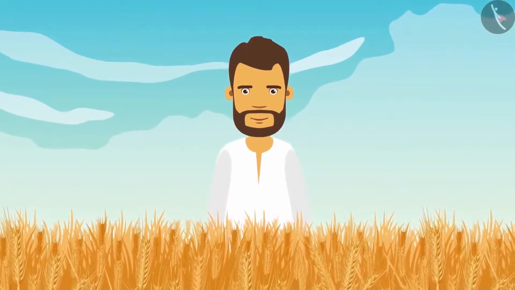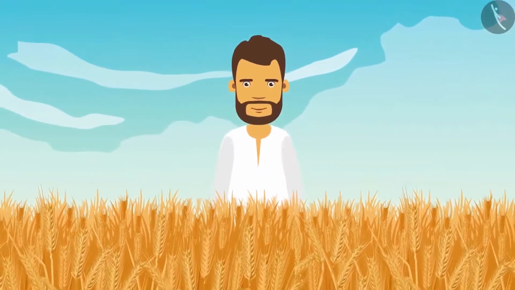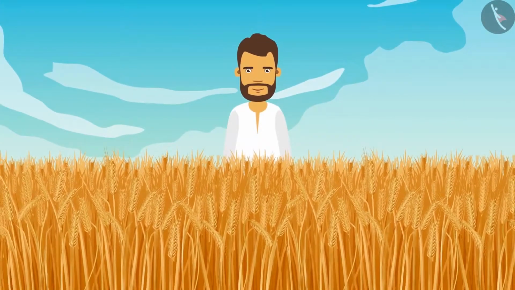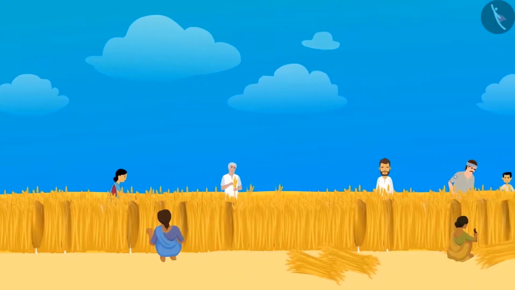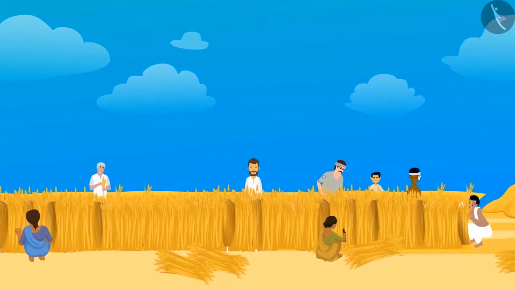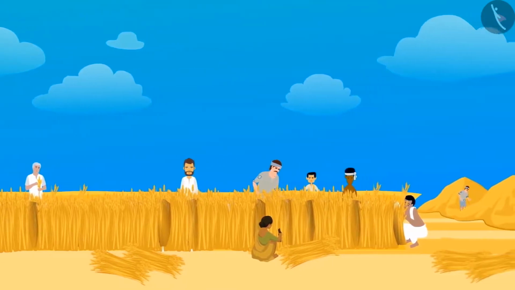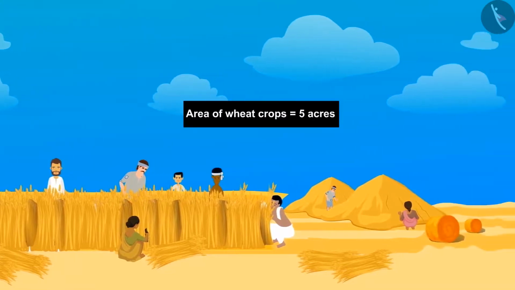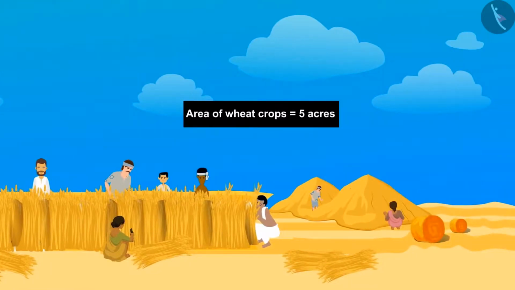3 months before, he had harvested the pulses. Now look, his field is booming with the wheat crops. In order to protect his crop field from unseasonal rains and insects, he wanted to harvest and sell it as soon as possible. For this, he hires 15 laborers. Together they harvested 1 acre of crops today. So kids, can you tell how much time will they take to harvest 5 acres of crops?